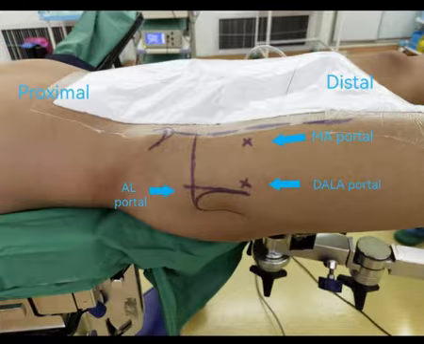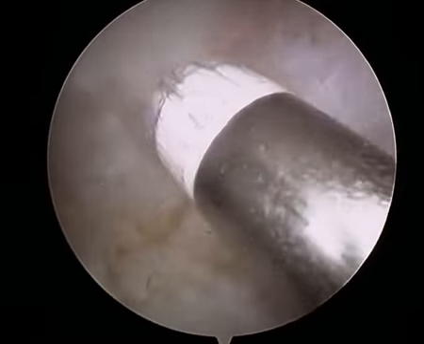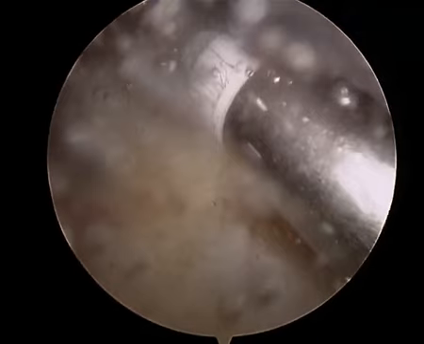This is a patient with right hip FAI. As you can see, after anesthesia, the patient is placed supine on the traction table. Usually, we establish the 3 standard arthroscopic portals: the AL portal, the MA portal, and the DALA portal. Typically, the T-capsulotomy is performed along the longitudinal axis of the femoral neck, through the mid portion of the interportal capsulotomy.